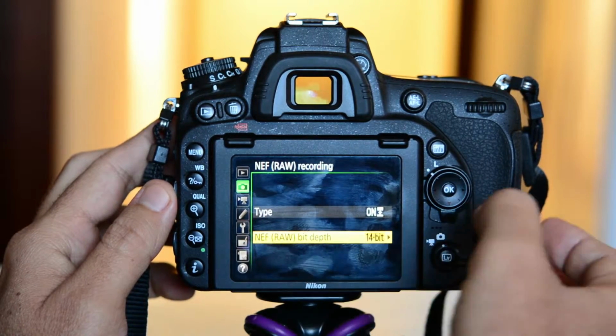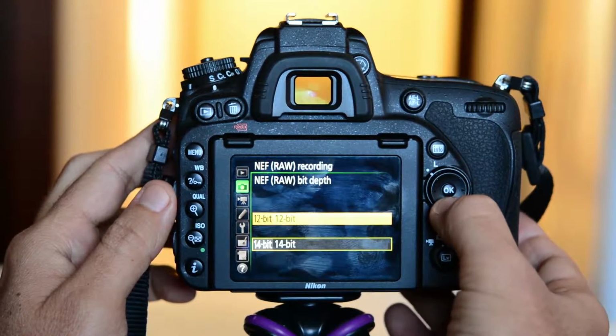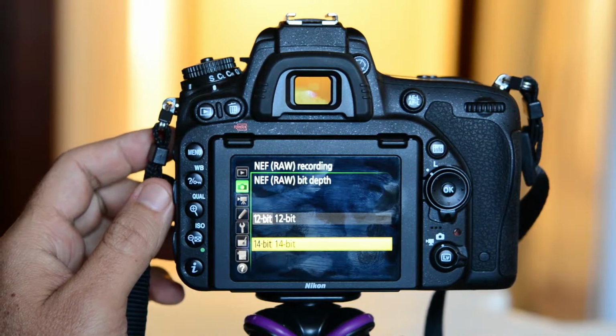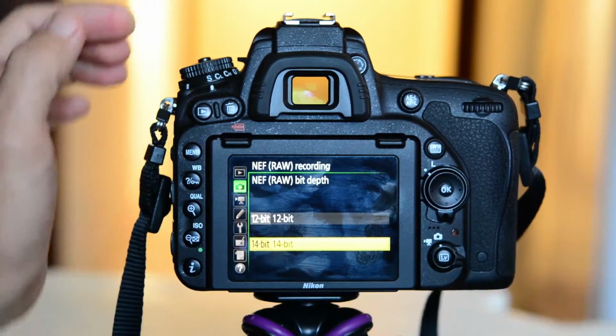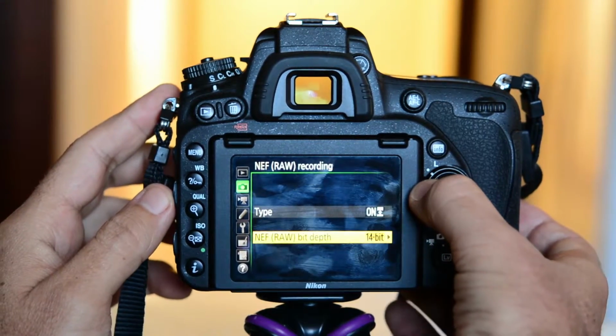If you go, which is set for 14-bit, I think it's better than the other, because we have 14-bit and 12-bit. 14-bit carries more information. You may want that in your camera. You want to take full advantage of the full potentials of this camera.